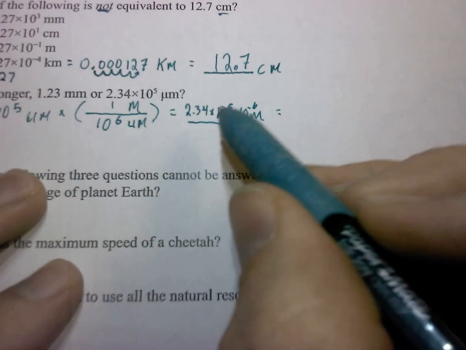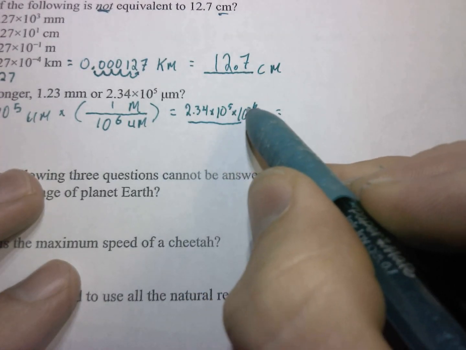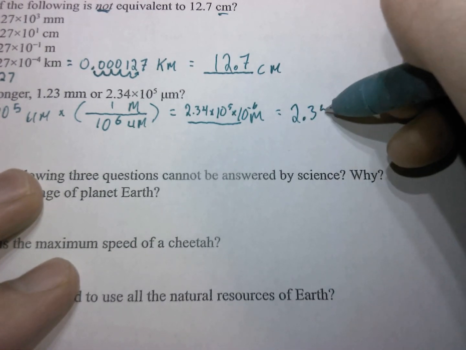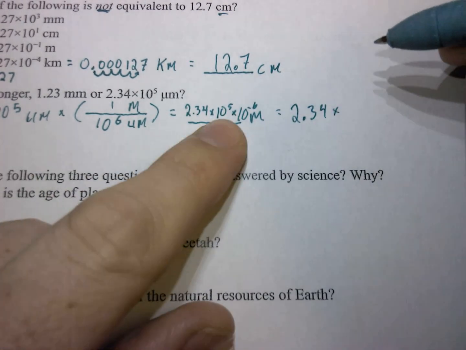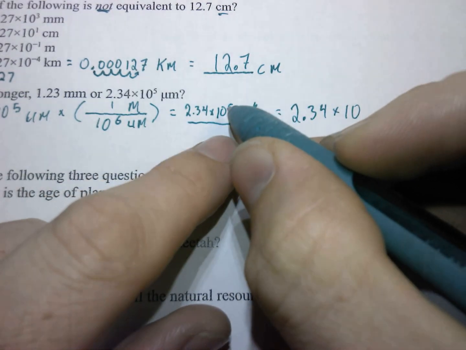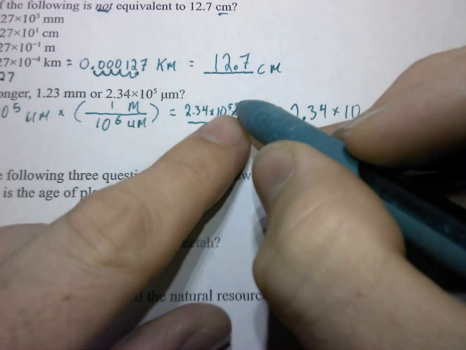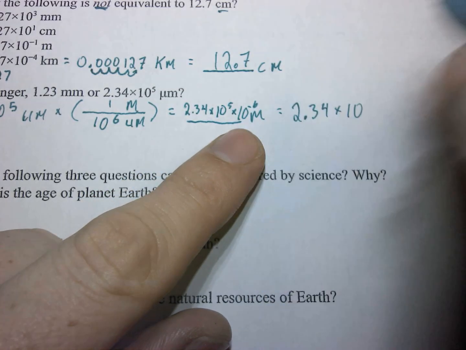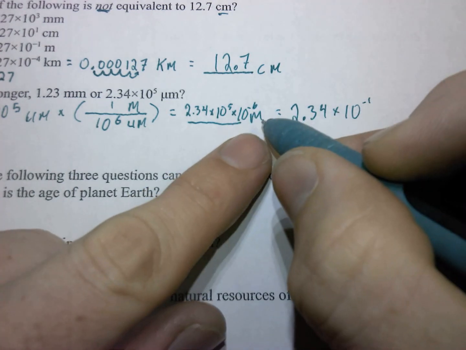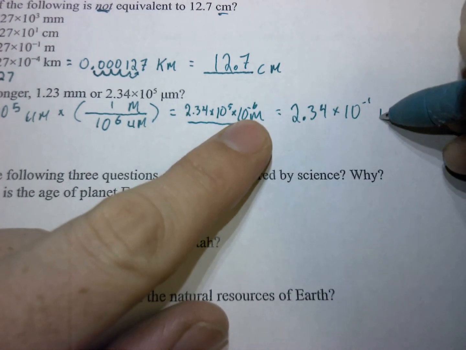There you go. So 2.34 times 10 to the 5th times 10 to the negative 6. That's going to give us 2.34 times 10. And we know that if we multiply same bases, we're looking at the exponents, you would just add them. Well, 5 plus negative 6 is negative 1. And our unit, well, we already converted to meters, so we're good.